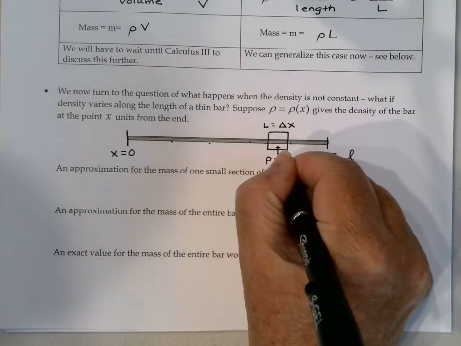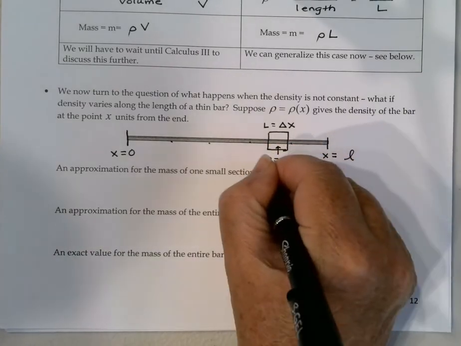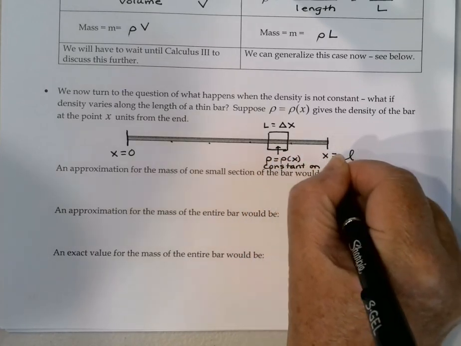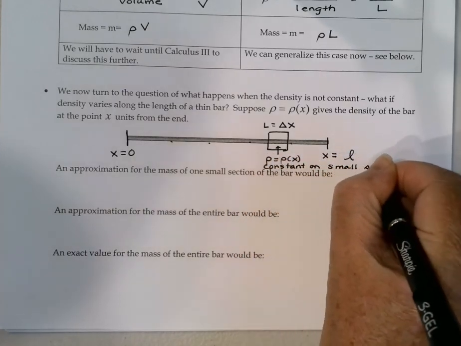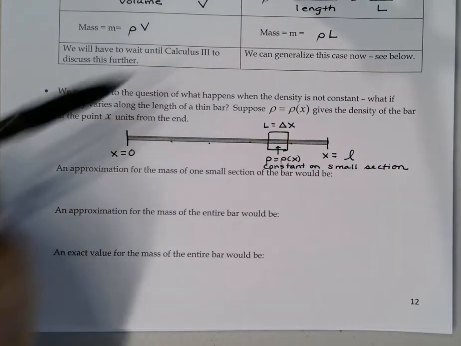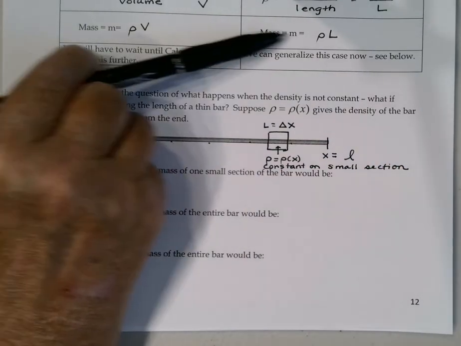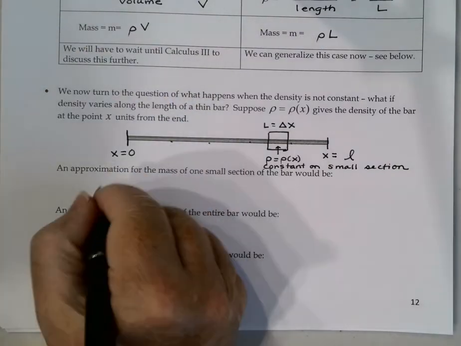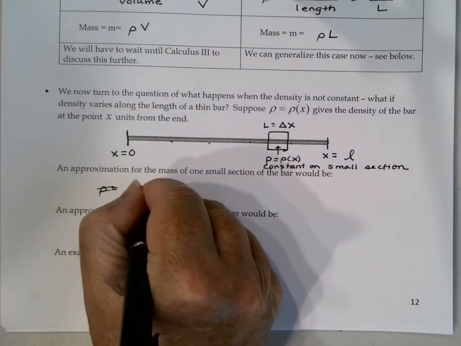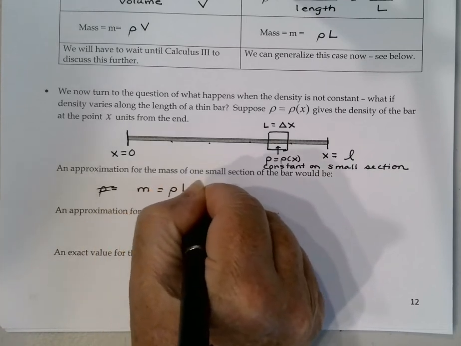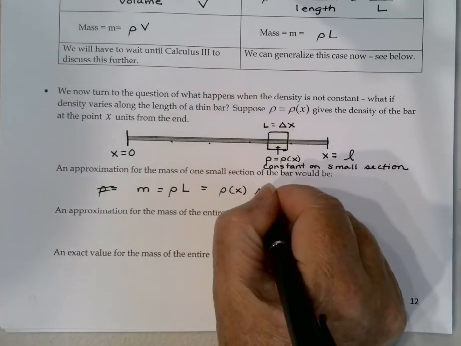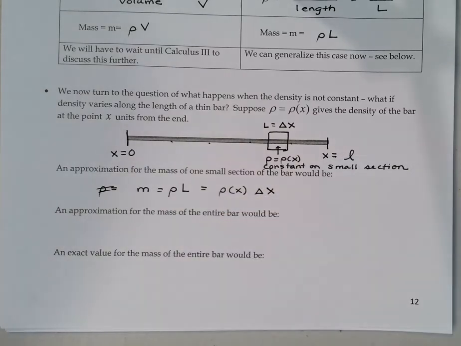So rho here, or rho of x, is constant on this small section. If I do that, then I can say that my mass is the density times the length, or rho of x times the length delta x.